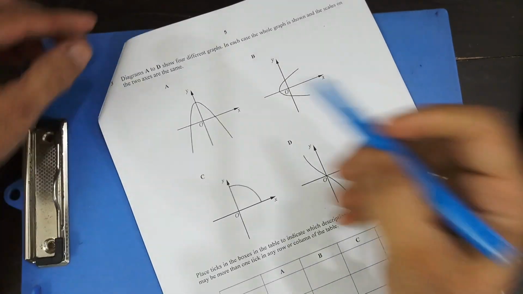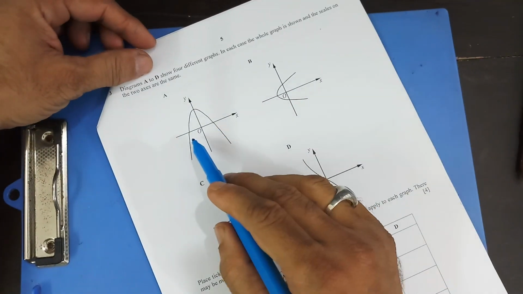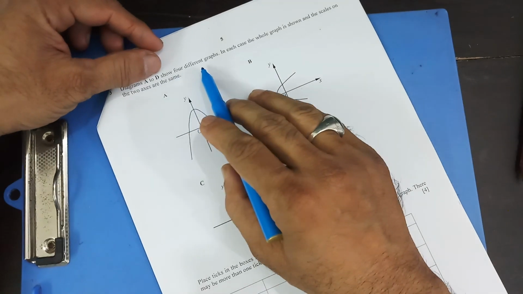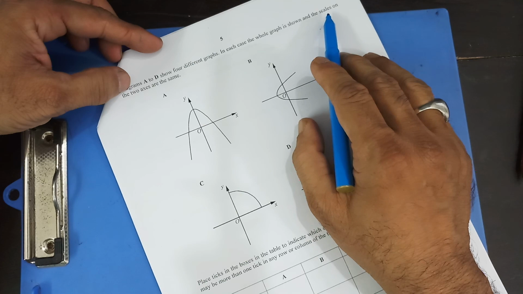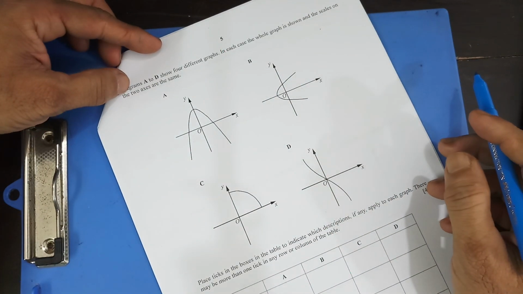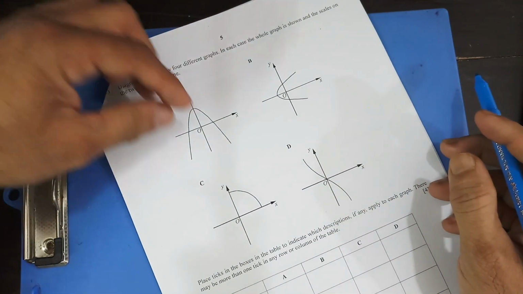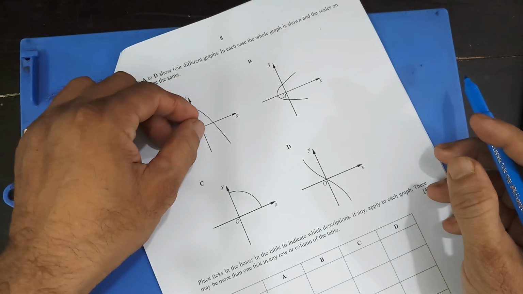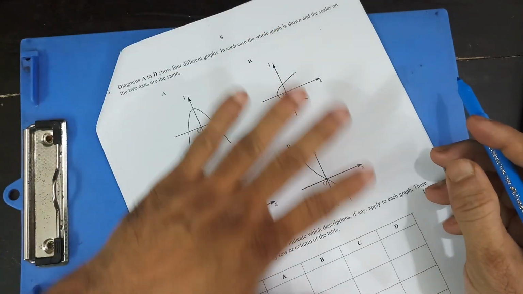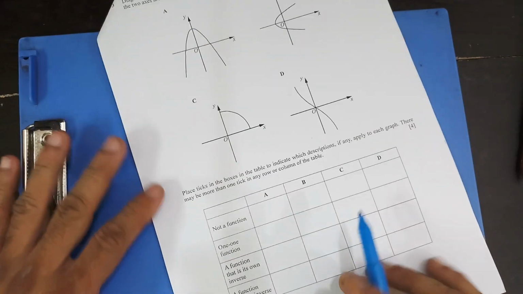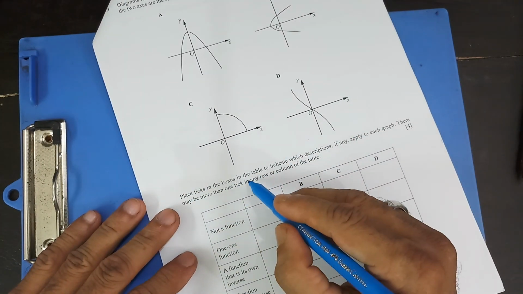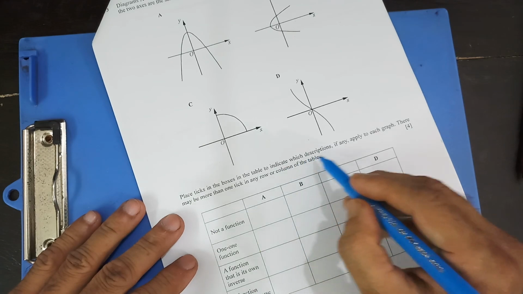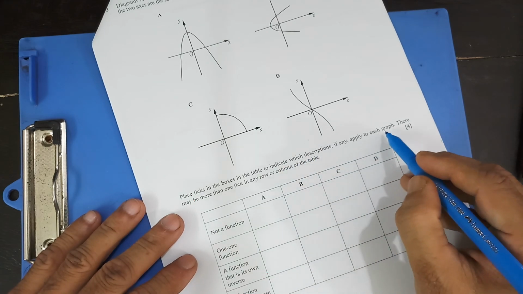Okay, question number 3. Diagrams A, B, C, D show 4 different graphs. In each case, the whole graph is shown and the scales on the 2 axes are the same. So if this is 1 unit, this is 1 unit, this is 1 unit, this is 1 unit, so scale is the same. Now it says place ticks in the boxes, so tick marks in the boxes in the table to indicate which descriptions, if any, apply to each graph.